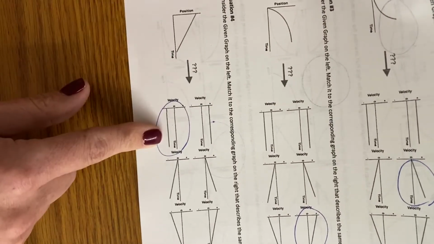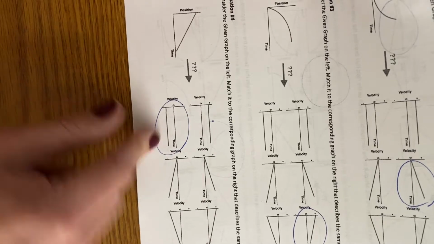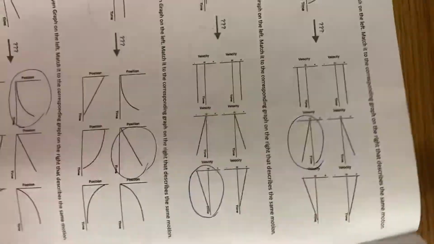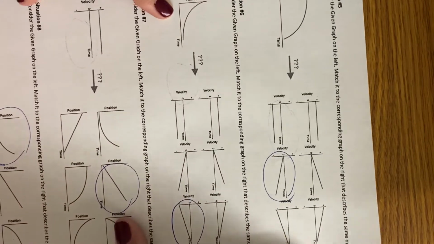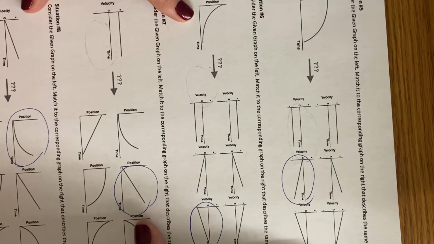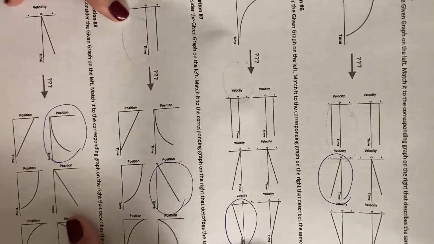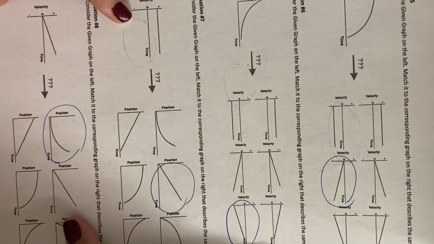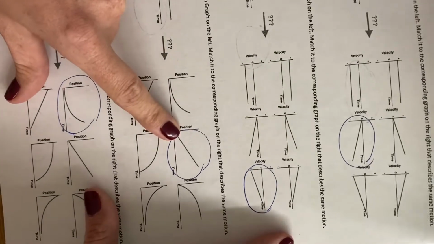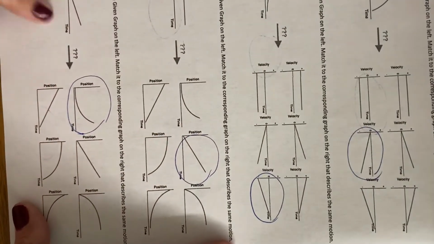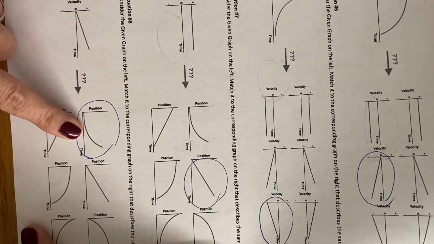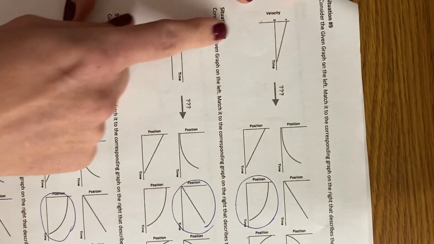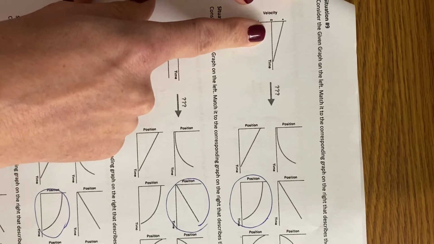These two graphs match. I am moving backwards at a constant rate. This tells me that I'm speeding up in the negative direction. This tells me I am slowing down in the negative direction. This velocity time graph tells me I'm moving with a constant velocity, and it matches with this position time graph. This velocity time graph tells me I'm accelerating, and it matches with this position time graph. And this velocity time graph tells me I'm slowing down.